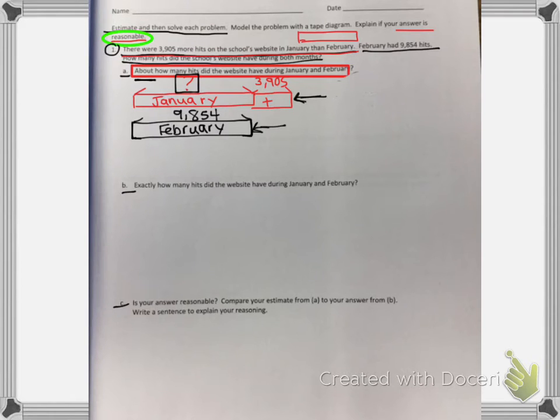So this is going to round up to 10,000. And 3,905 is going to round to 4,000. And I'll tell you how I got that. If I make a vertical number line again. This is in my thousands place, right? That 3. So this will be my minimum. This will be my, what's the next 1,000? This will be my maximum. And then this will be my midpoint.